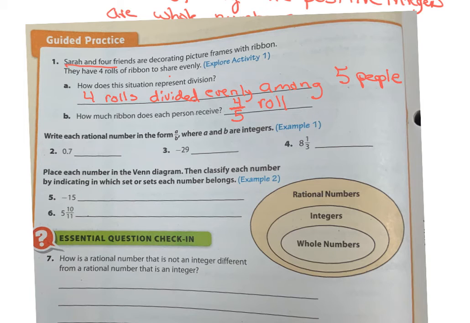Okay, on questions 2 through 4, write each rational number in the form a over b, where a and b are integers. Okay, so how would I write 7/10? Jeremy? Awesome. I write 7 over 10. 7/10. How would I write a -29? Taylor? Perfect. -29 over 1.